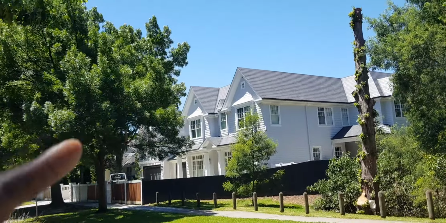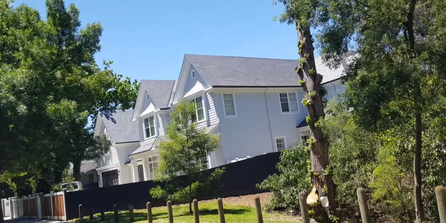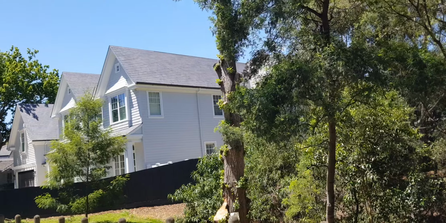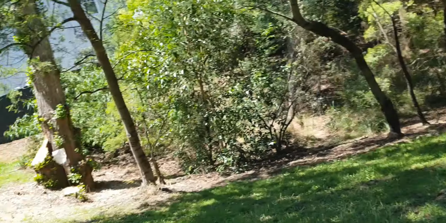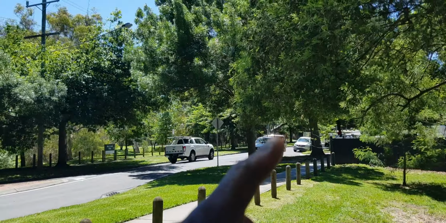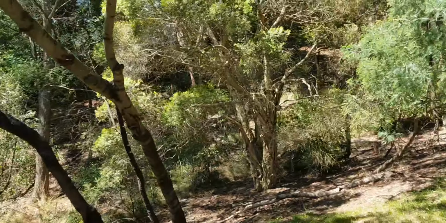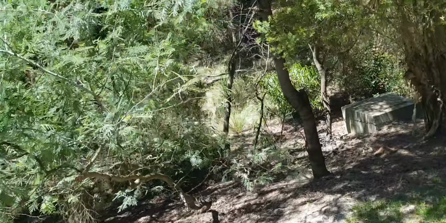Now look at that house, beautiful. It's actually one big house. Wow, that's ginormous. Let's go down this way. Now that's where I'm parked over there. So I'll be back. Just do a little bit of an extra travel this way. Hello.